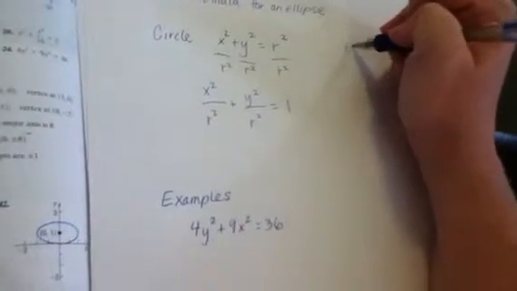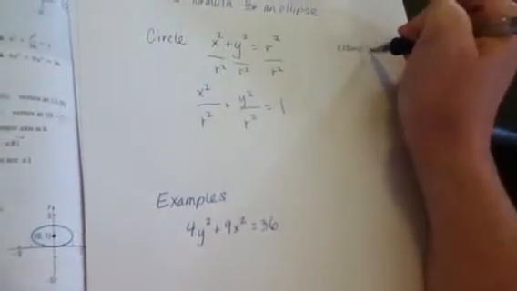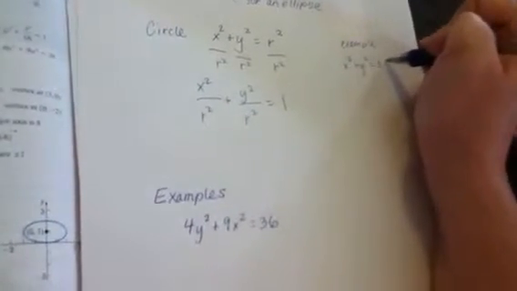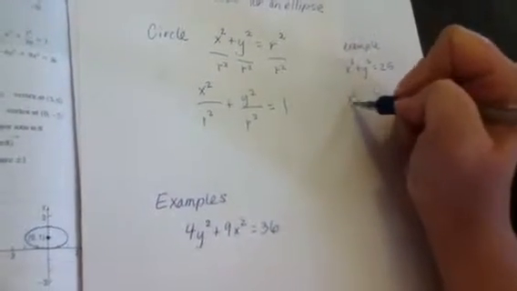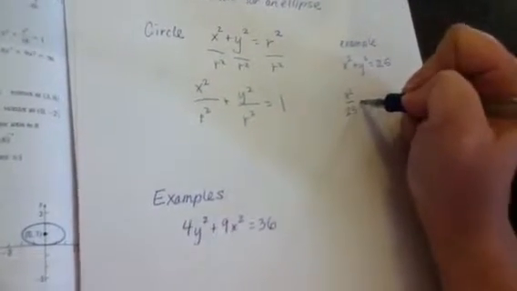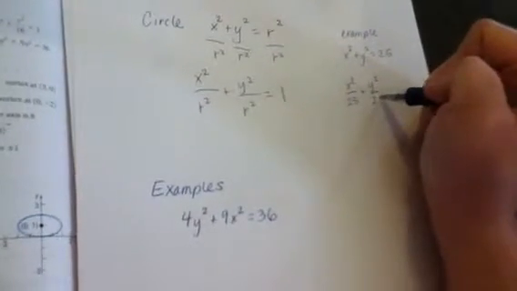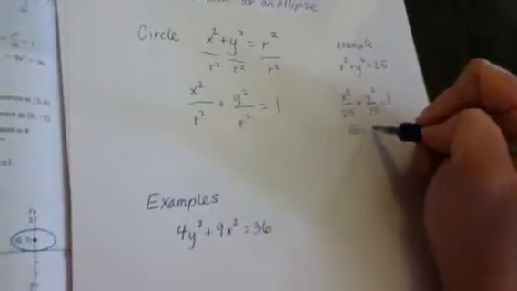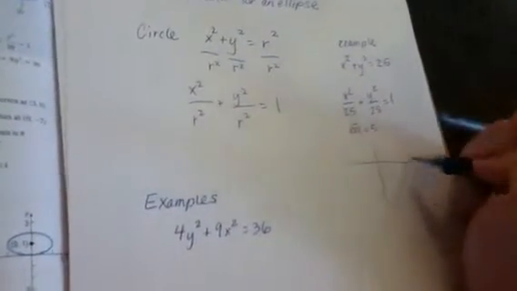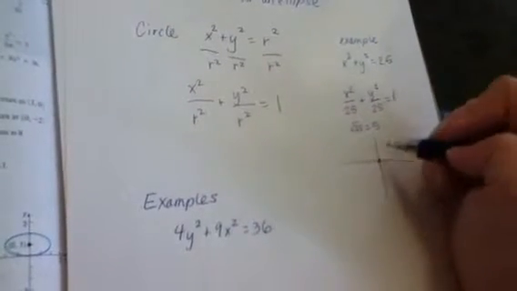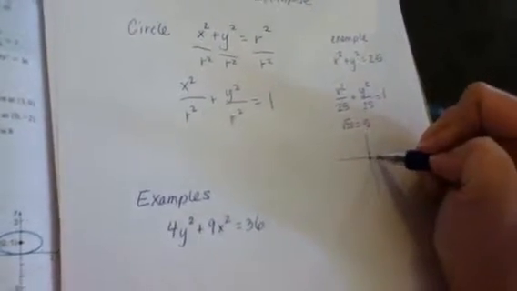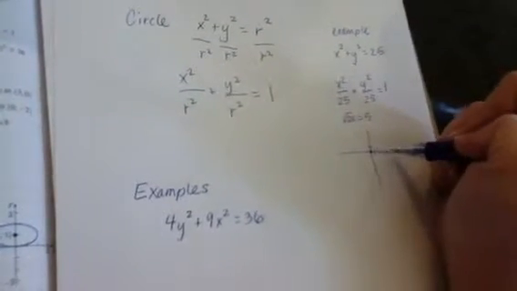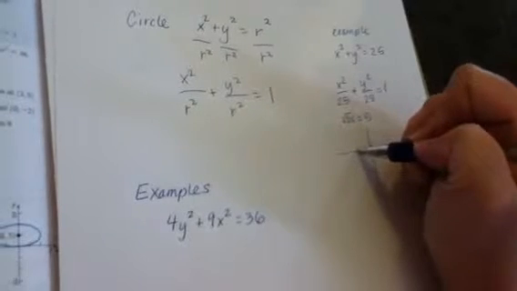For example, let's just do a quick little problem. We'll have x squared plus y squared equals 25. So then if we take both sides and divide by 25, we would have x squared over 25 plus y squared over 25 equals 1. Since the square root of 25 is 5, that means the distance, of course the center is at 0, 0 because there's no h, k value involved, the distance from the left and the right of the center would be 5, because it's the square root of 25, so there's one vertex.